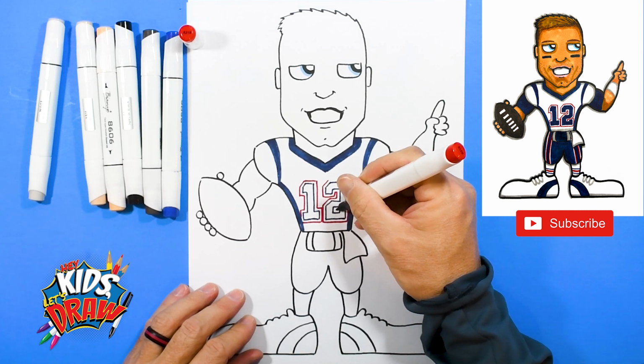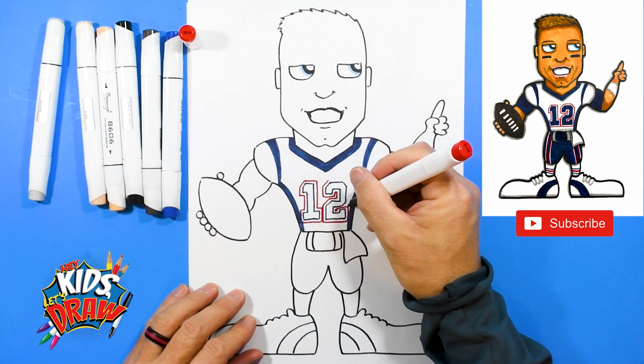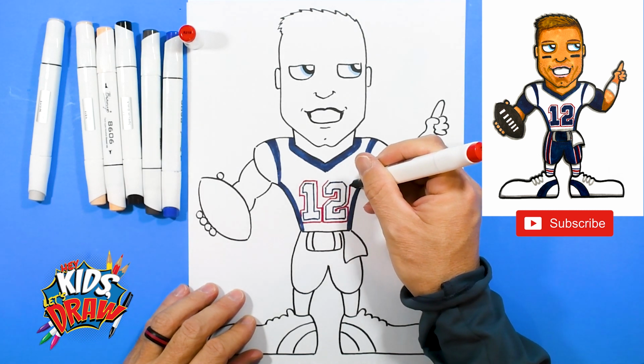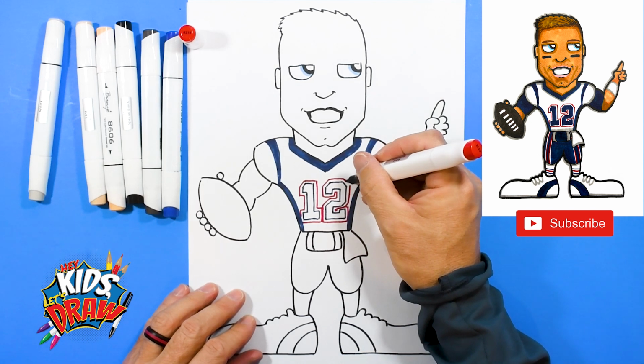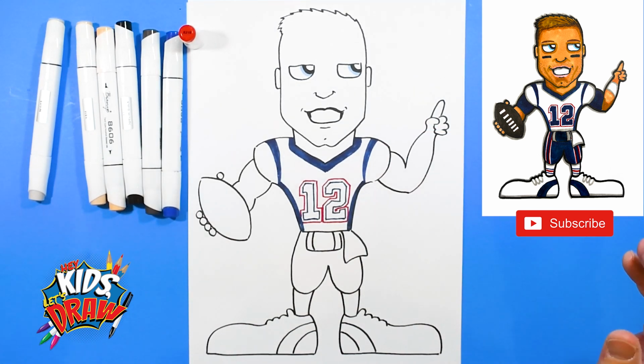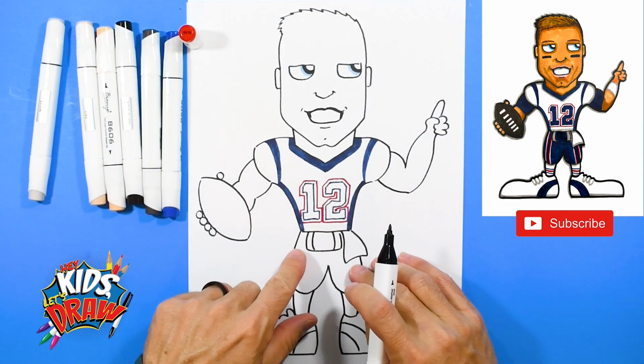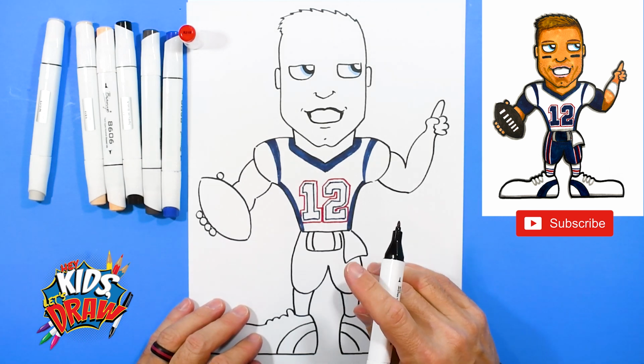Not a lot of space, but hey, we make it work, right? Plus, it's just a cartoon. It's just for fun, not perfect. It's all good. Now we're gonna do some stripes down.